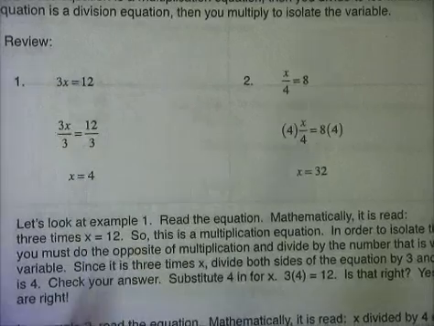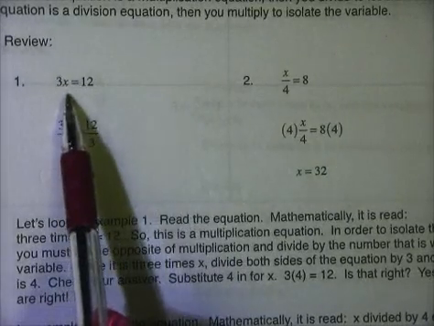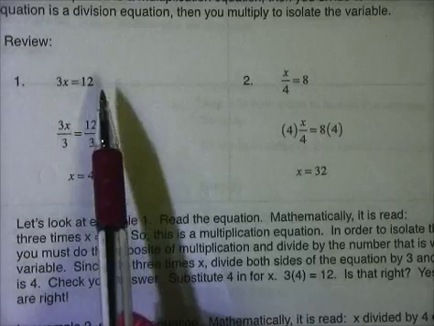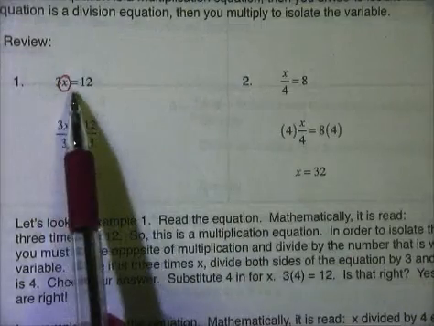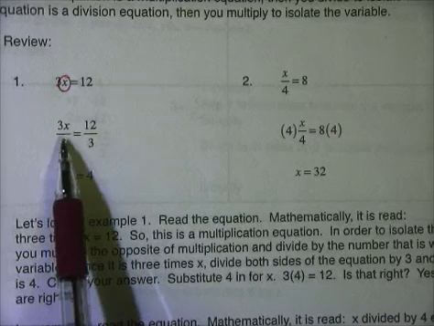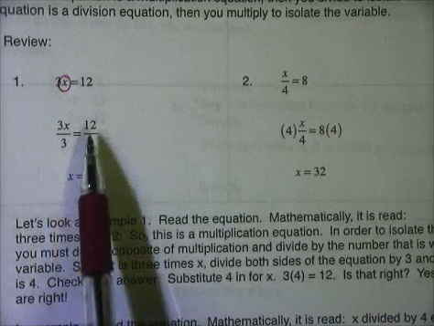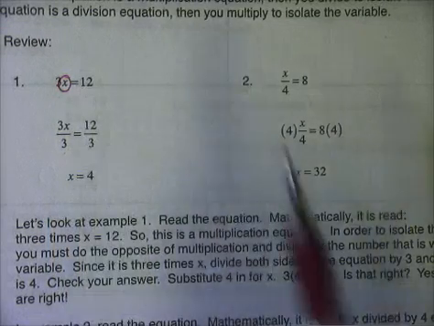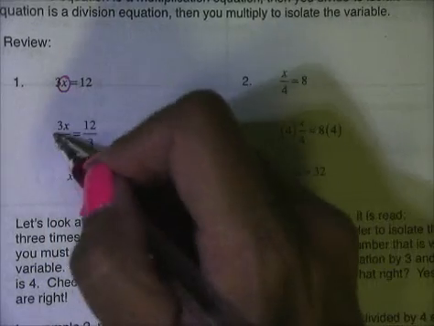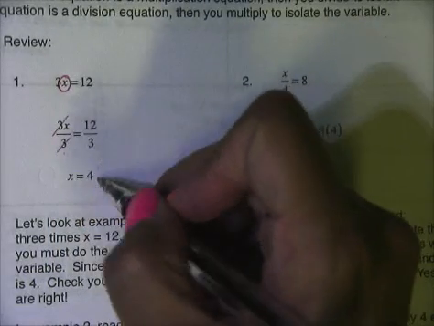So number one, we have 3 times x. I know a lot of times we'll read this 3x, but this means 3 times x equals 12. In order to isolate this variable, so our goal is to get x alone, we have to do the opposite of multiplication. So we have to divide by this 3. So 3x divided by 3, 12 divided by 3. 3 divided by 3 is 1. So those are going to go away and leave x, and 12 divided by 3 is 4.